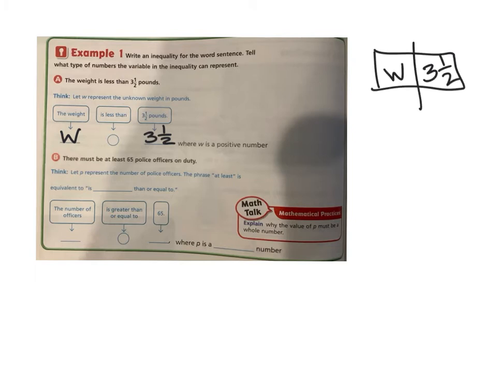Okay, a couple more examples. Probably starting to feel like this is more language arts than it is math. In some ways, it kind of is. You're right. We have the weight is less than 3.5 pounds. So we're comparing the weight W to 3.5 pounds. That's what we're comparing. And I do my boxes for whatever reason. My brain likes that, so I do that. I'm comparing W and 3.5. Which is the larger value?